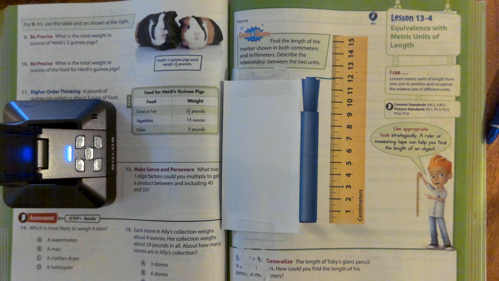We're going to continue talking about metric units today. We're going to be concentrating on length. I know yesterday you learned about the metric system and some of the units we use to measure length, capacity, and mass. I think when we get into converting, you're going to find that it's a lot easier to convert within the metric system.